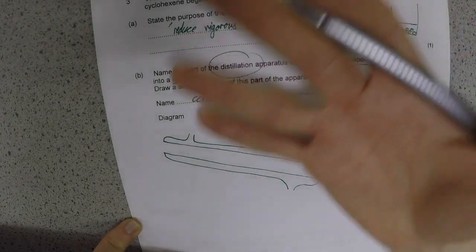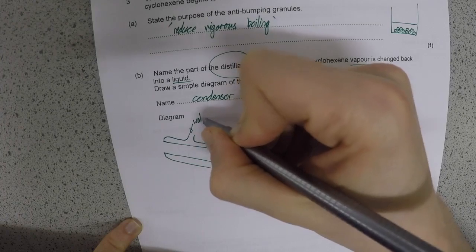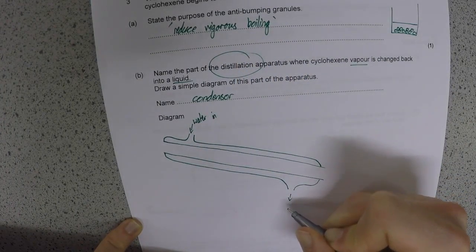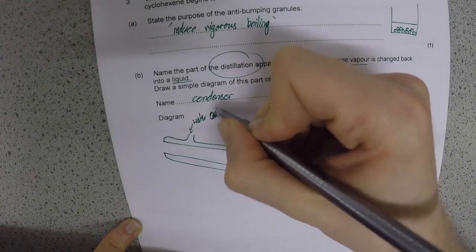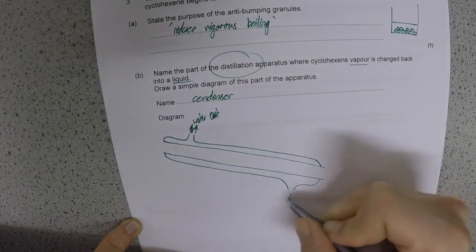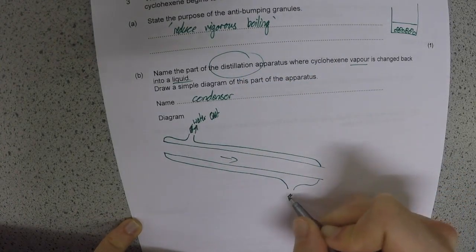So imagine I've sliced that tube in half. And I have here water in. I don't actually need to add these labels, but anyway. Oh, sorry, wrong way around. Water out. So that it's flowing against the flow of the, let's say, gas flowing in that direction. It's going to flow against that flow.